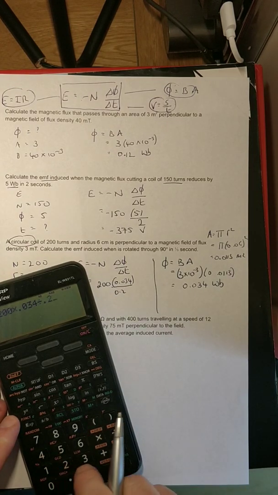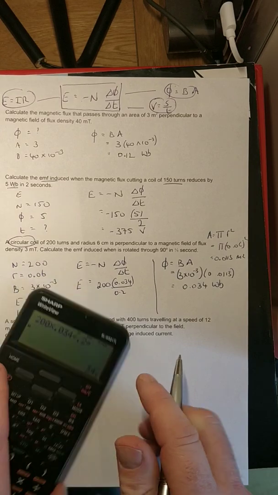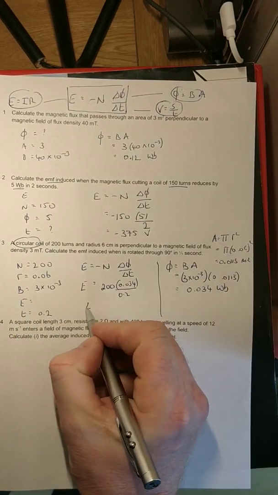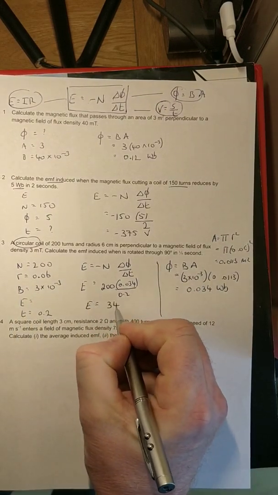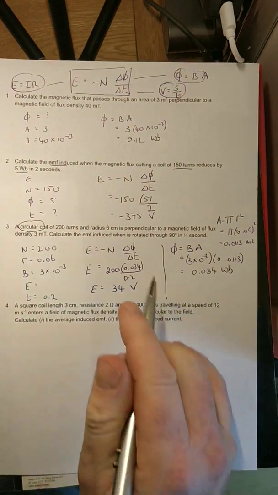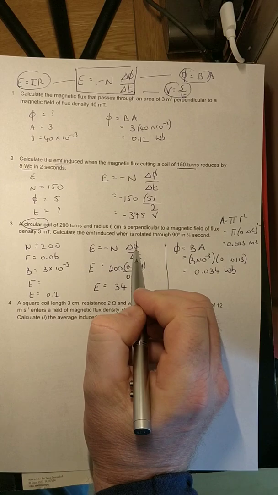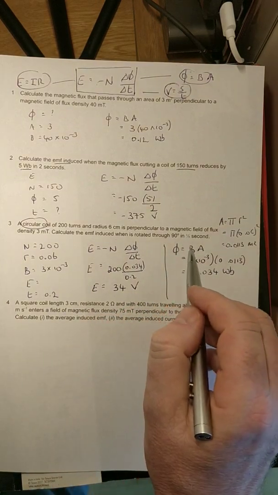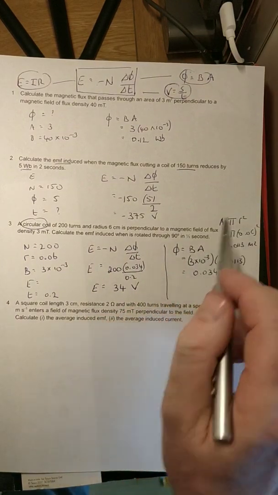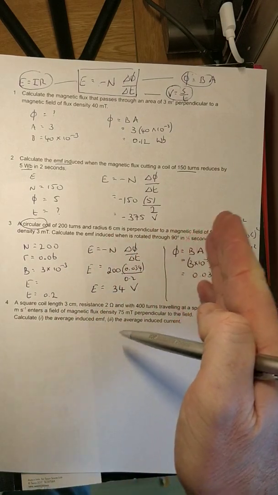And dividing it by 0.2, and getting a value of 34 volts. Okay, so looking at that again, we had our formula. This time we didn't have the flux, so we had to go and get the flux. As it turned out, when we were getting the flux, we didn't have the area, so we get the area. So I'm kind of working that way.